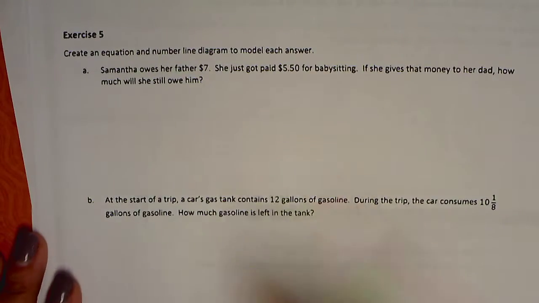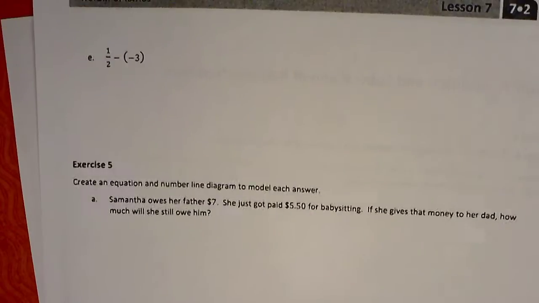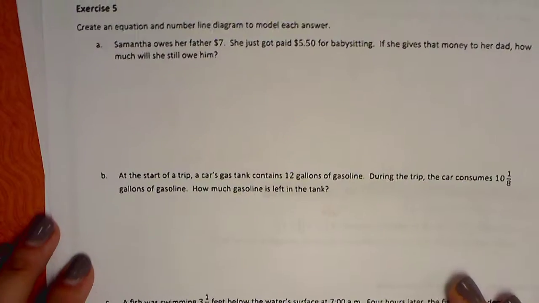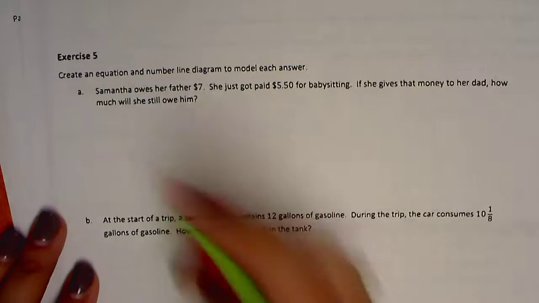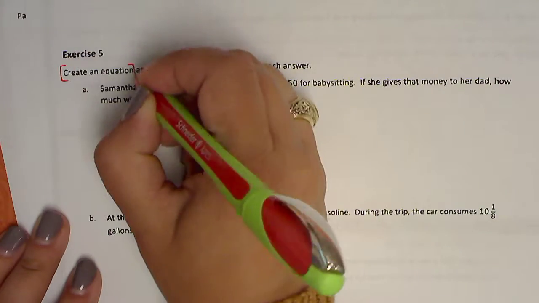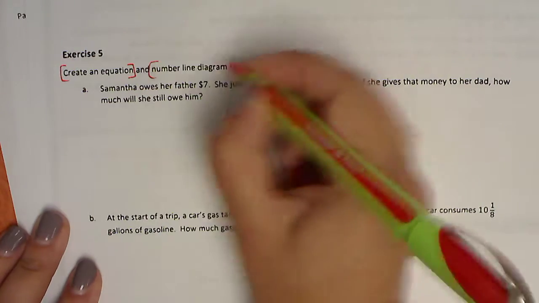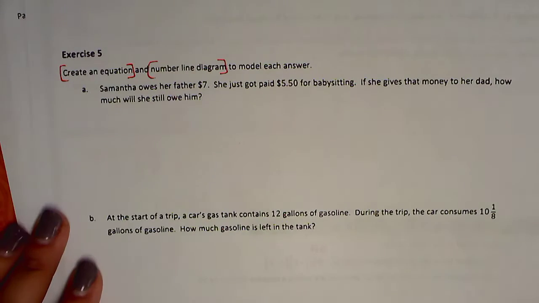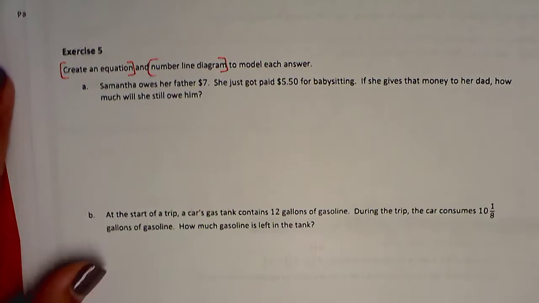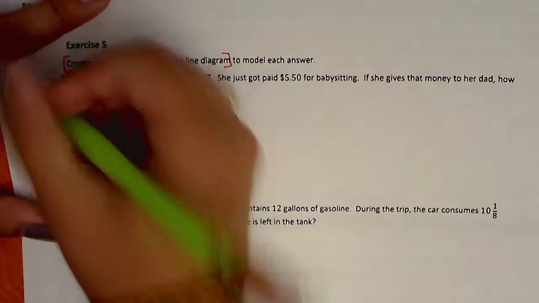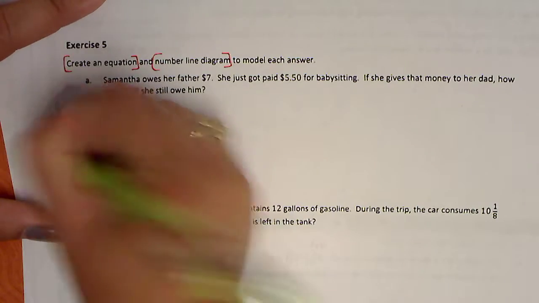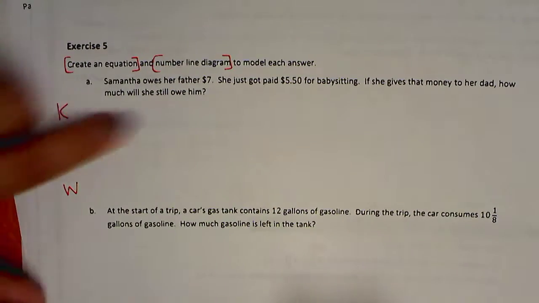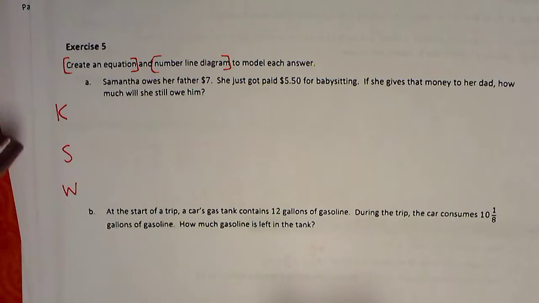All right, we're going to start here with exercise 5, and we'll come back to this part E later. Exercise 5 says create an equation and number line diagram to model each answer. We're using no show woe for all of these, so I'm actually going to write KSW to the side to make sure that I've done each part.